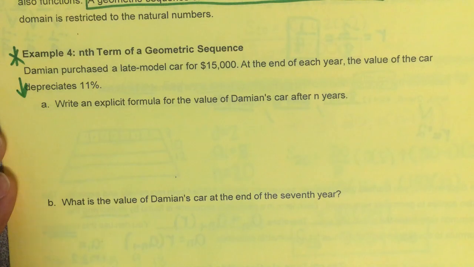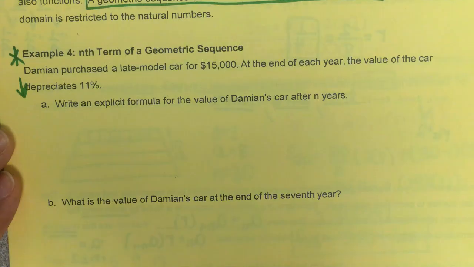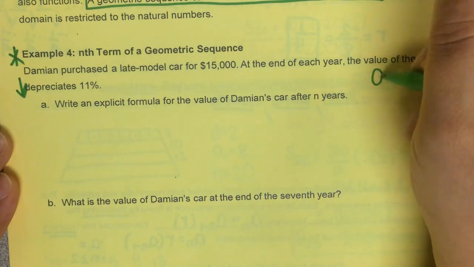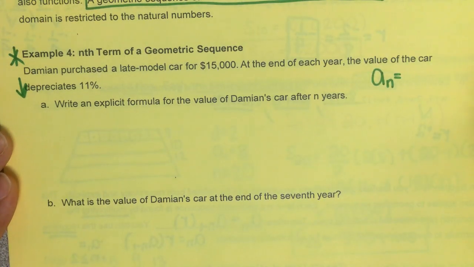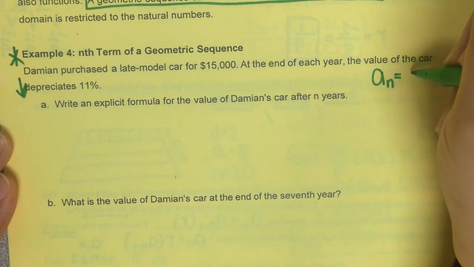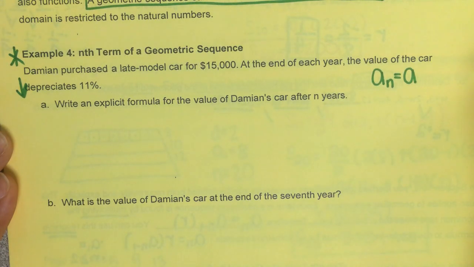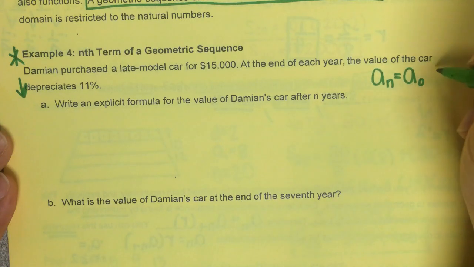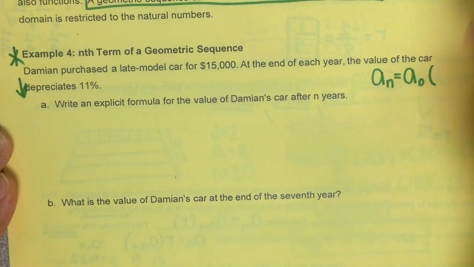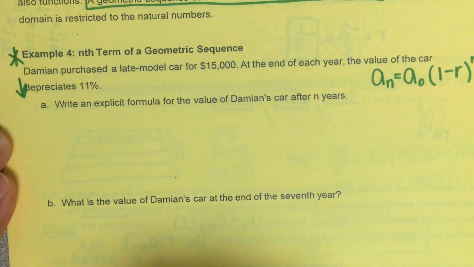It's decreasing by 11%. What was the formula we learned to figure this out? Okay, so PERT was compounding continuously, but we learned it when we learned PERT. So it's going to be A of, not 1, A of 0 times 1 minus your rate to the n.